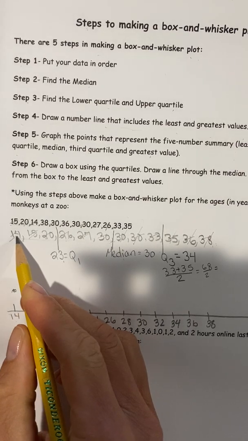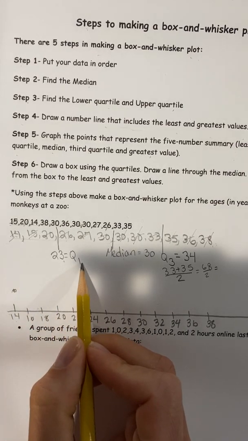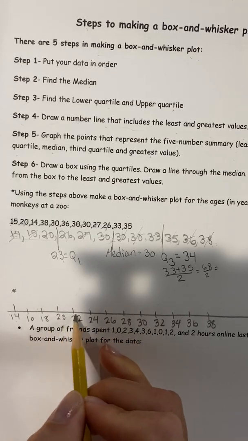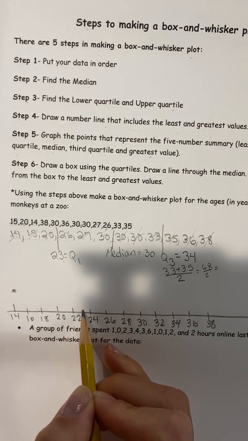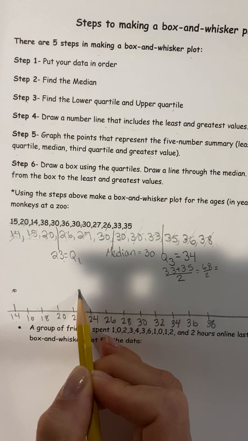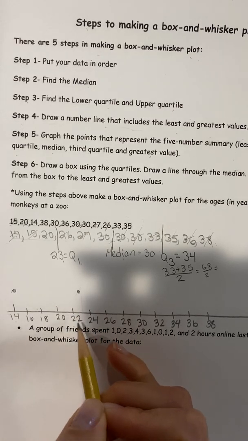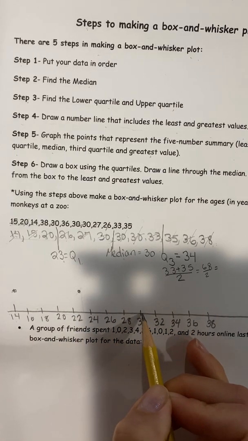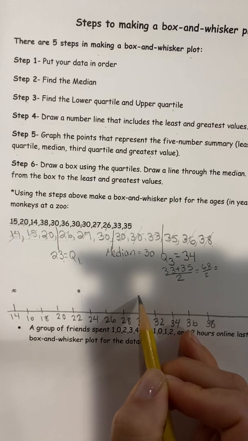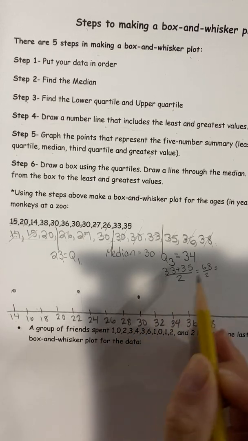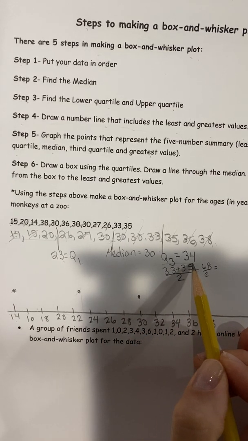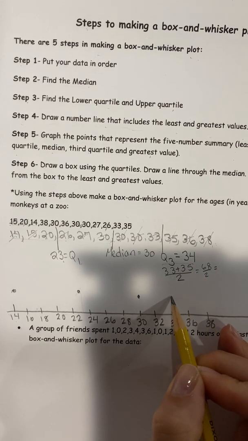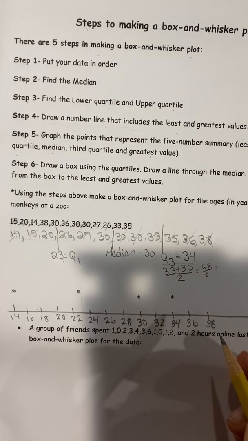My lower quartile is 23. So here's 22, one more over, here's 23. My median is 30, so I'm going to put a dot at 30. My upper quartile is 35, so I'm going to put a dot right here at 35.